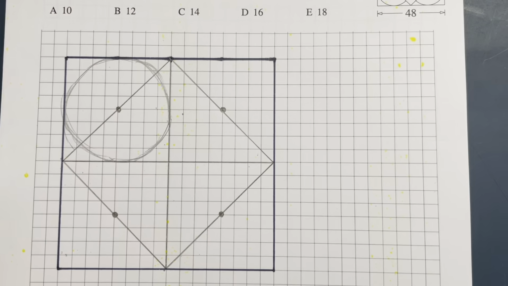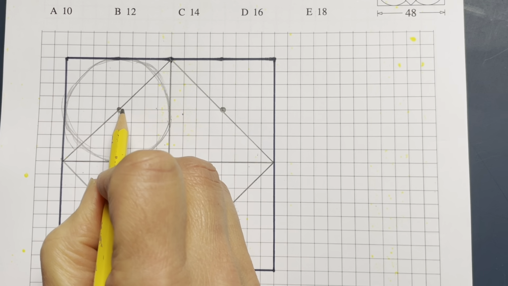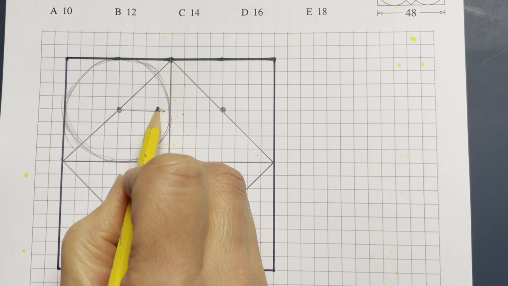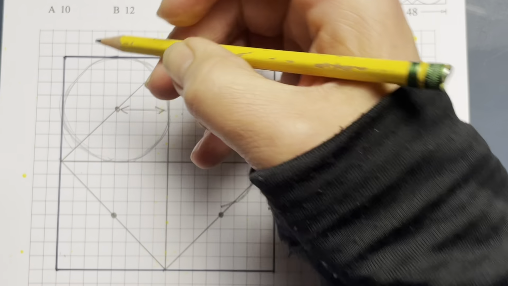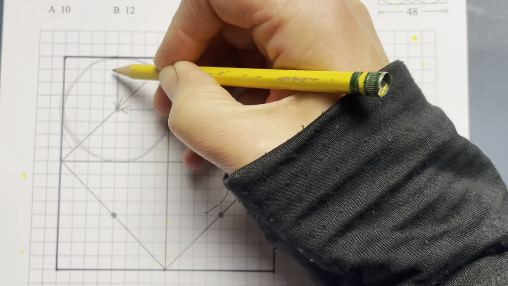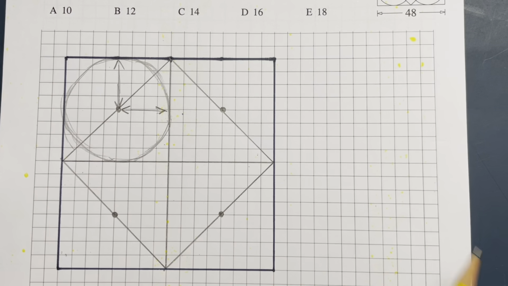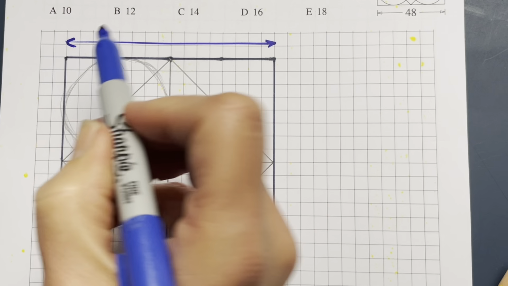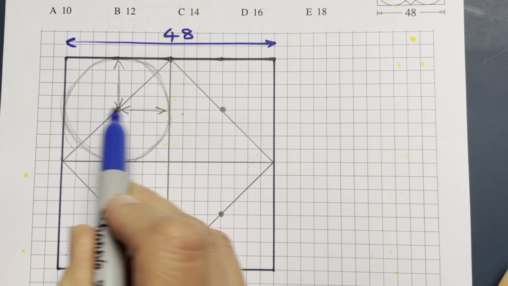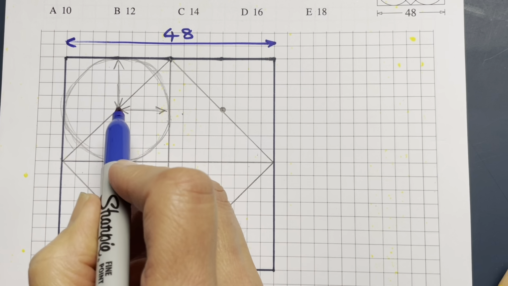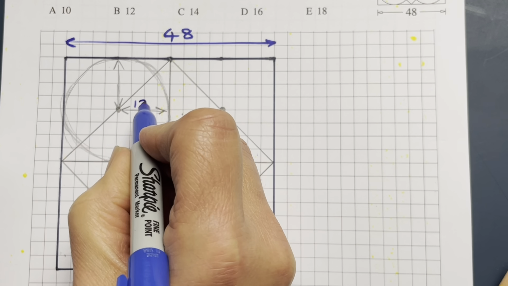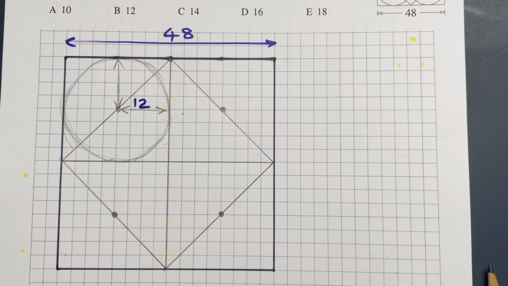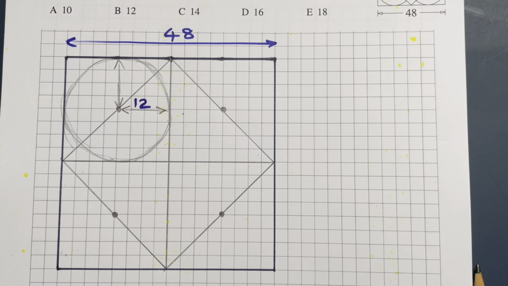with a circle of a radius, let's have a look. So the overall length here is 48. So half of it is going to be 24, and therefore the radius of my circle is going to be 12.